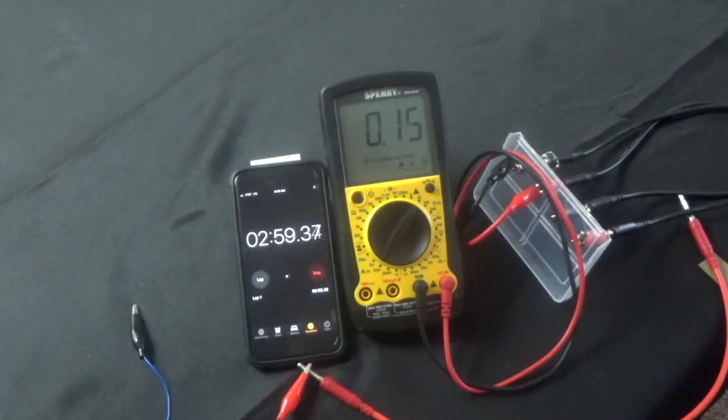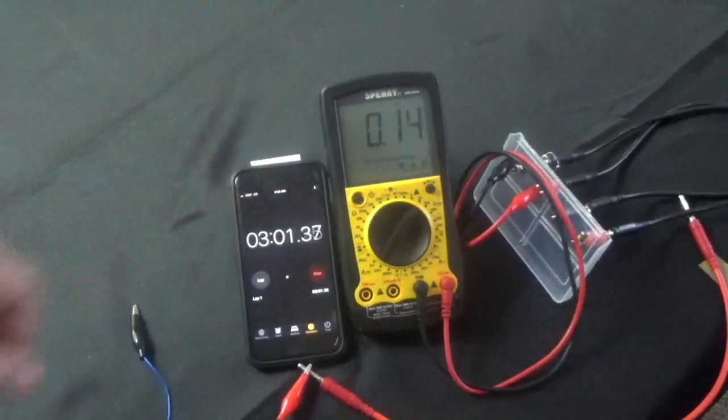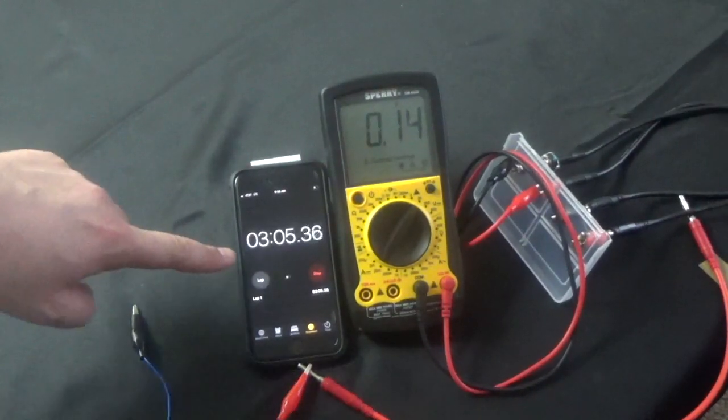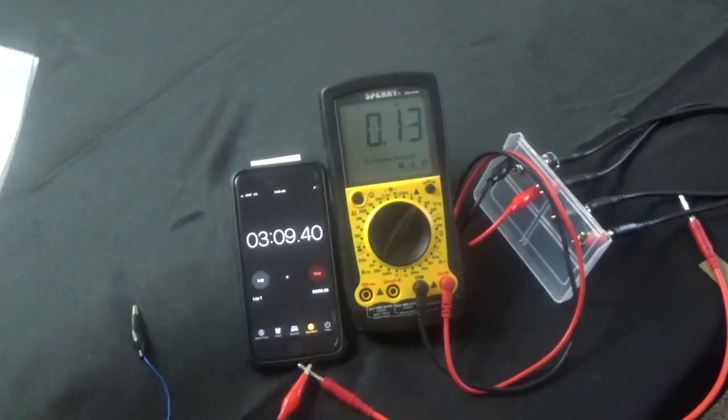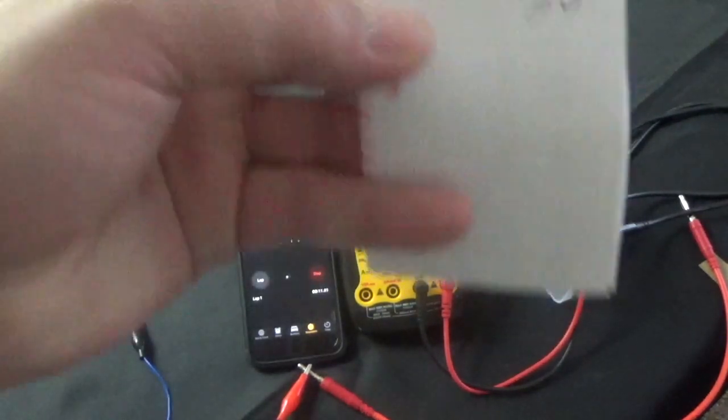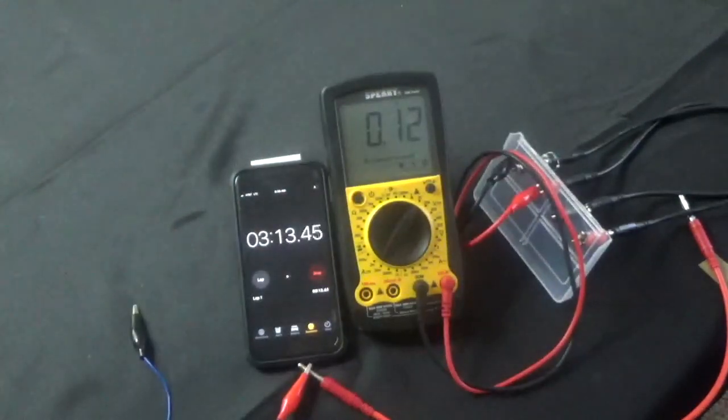So we have 0.15. It should be around 0. And you will see that this time should be shorter than the time that was required to charge the capacitor. 0.12.